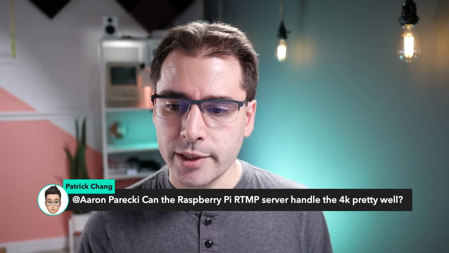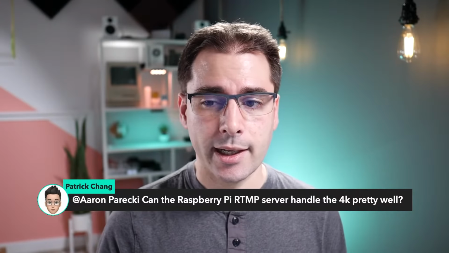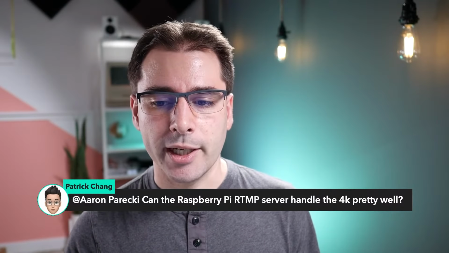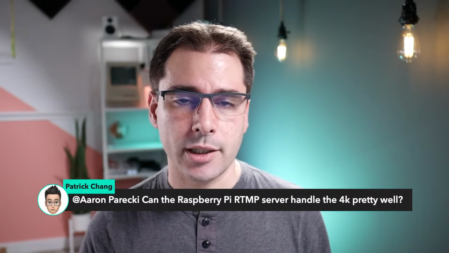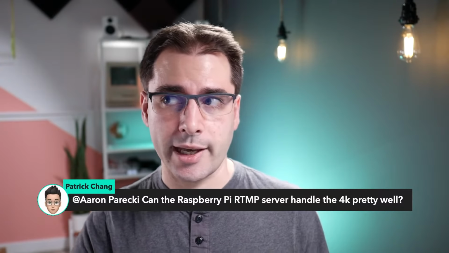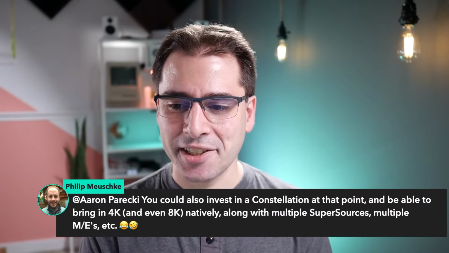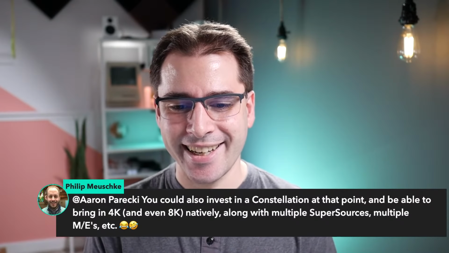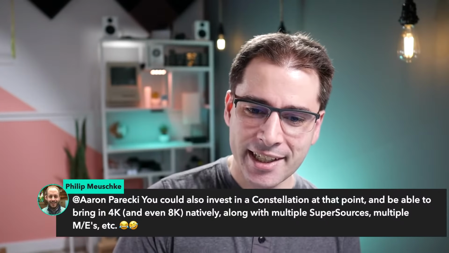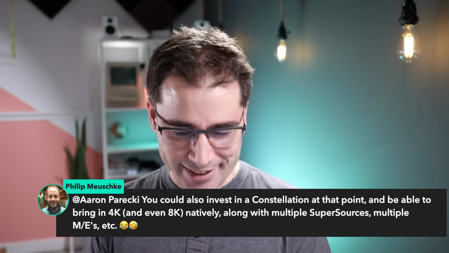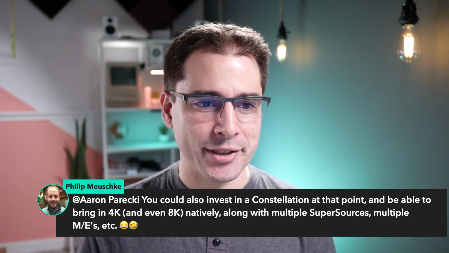Can the Raspberry Pi RTMP server handle the 4K pretty well? I have not tried it yet. I kind of doubt it. But I'll be using something else for receiving that 4K signal when I do that setup. You can also invest in a Constellation at that point and be able to bring in 4K and 8K natively along with multiple super sources. I'm not going to get a Constellation. It is a little bit overkill. I probably will get whatever rackmount thing they launch next, though.